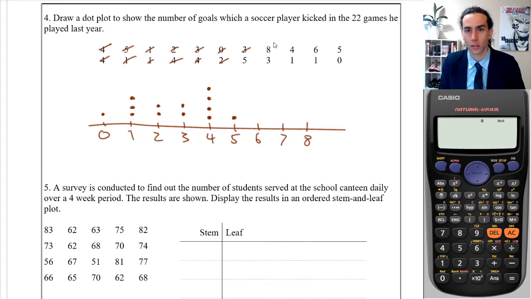So this topic is much easier than our previous one, rates and ratio. So much easier. 1, 1. Well, they're tying and they've tied. 6, 5, and 0. Dot plot.